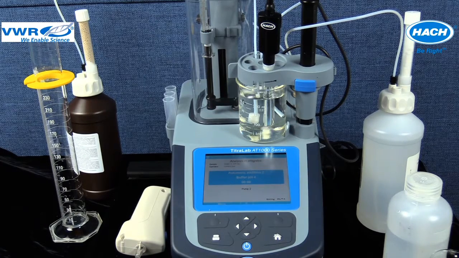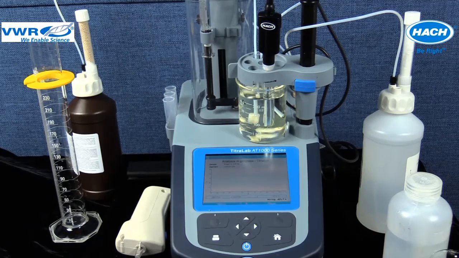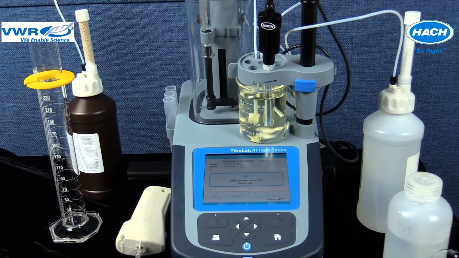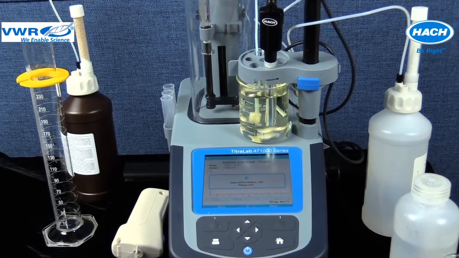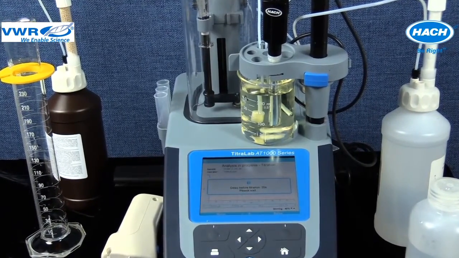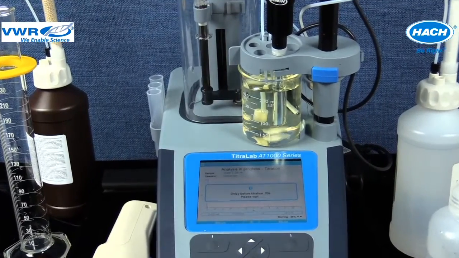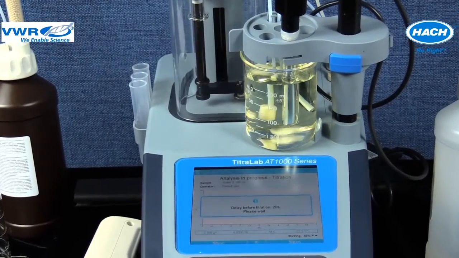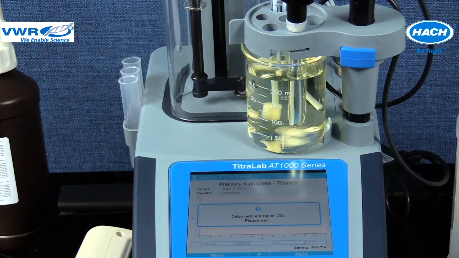The software will display that the analysis is in progress, then will detail the addition of a buffer pH 4 reagent using pump number 2. Then stirring will initiate to mix the sample. The software will then display that there will be a delay of 20 seconds before the titration continues. During this time, the sample is mixing and the electrode is being polarized. After the 20 seconds is complete, the software will advance to the real-time results screen.